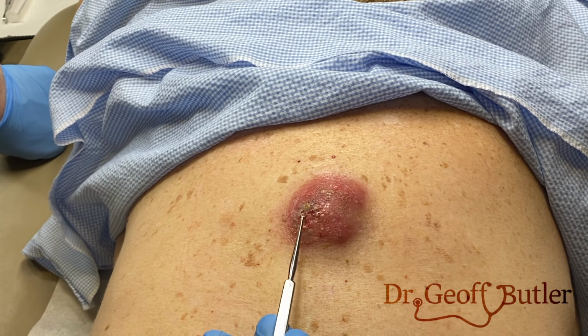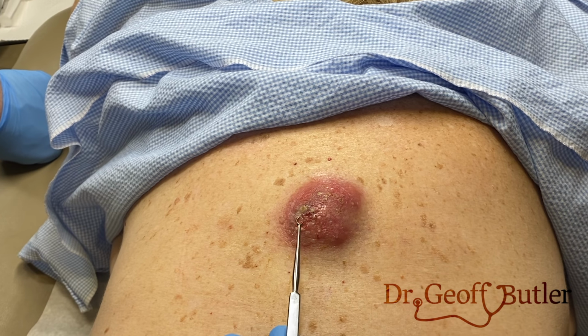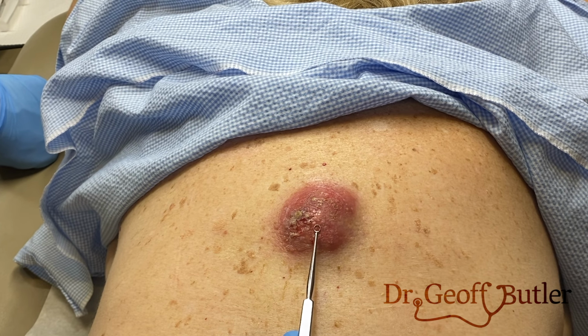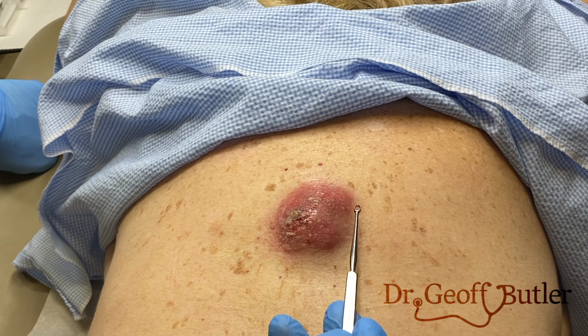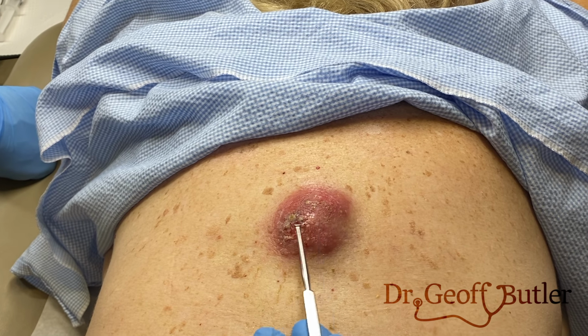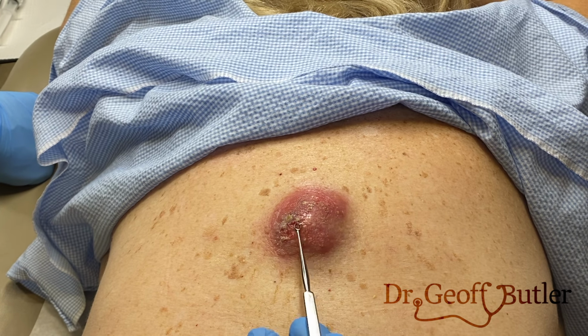So this patient's coming in. She was originally booked for removal of a cyst, and you can see what's happened over the course of the last couple of weeks. This has become inflamed, and now we're in a case where it's inflamed/infected. So we can no longer remove it entirely.